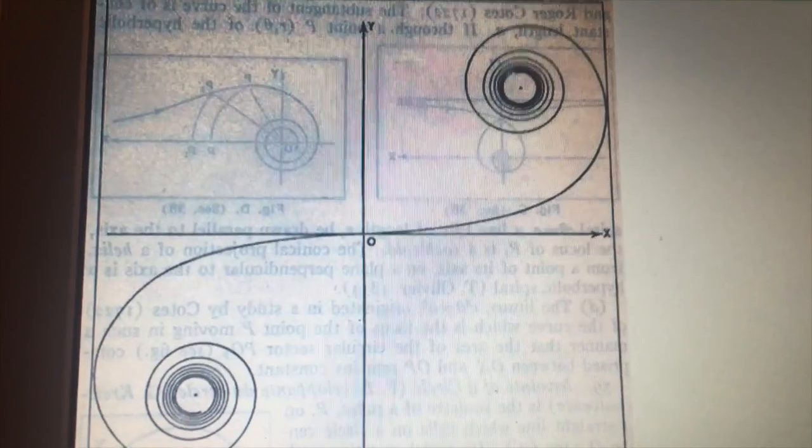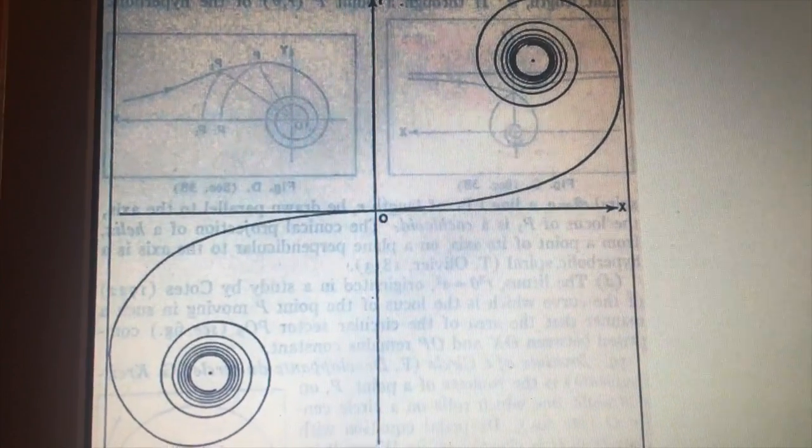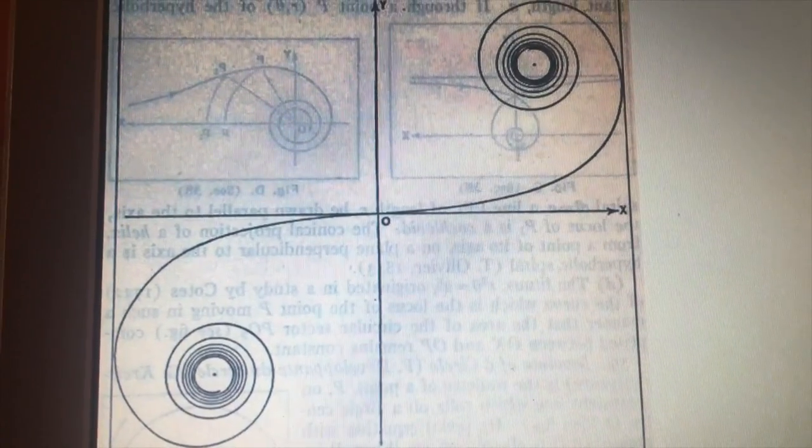So this is what the clothoid spiral looks like. It was a little bit too hard for me to draw, so I just decided I would show you.